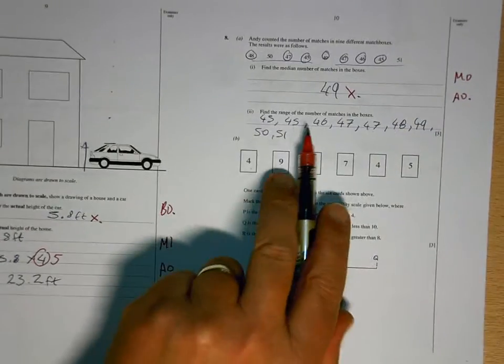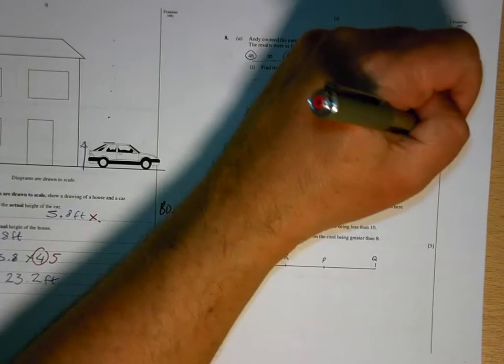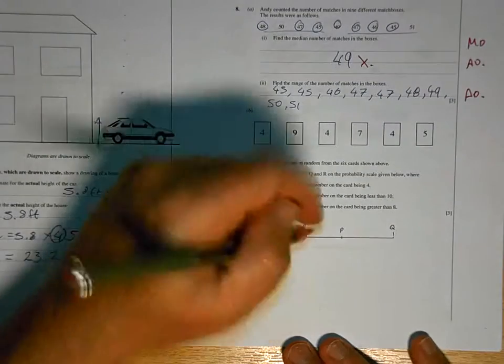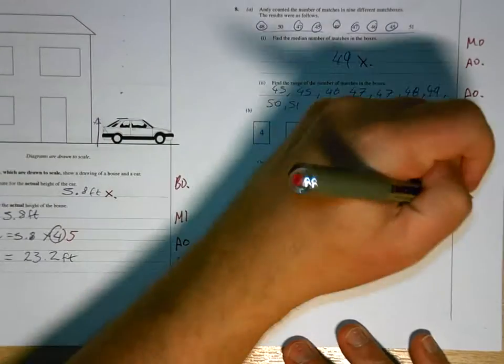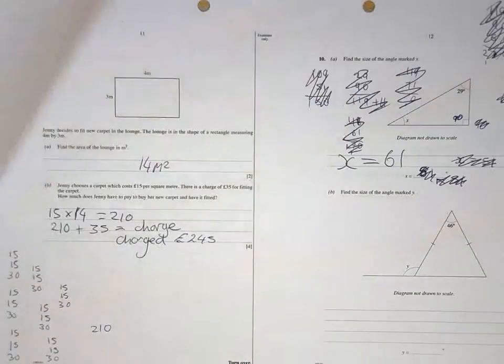You've ordered the list here. Now in order to work out the range, it's just the largest take away the smallest. You haven't done it, I can't give you the mark. You're throwing away an awful lot of easy marks here, Will. R, P and Q is 3, 5 for the page.